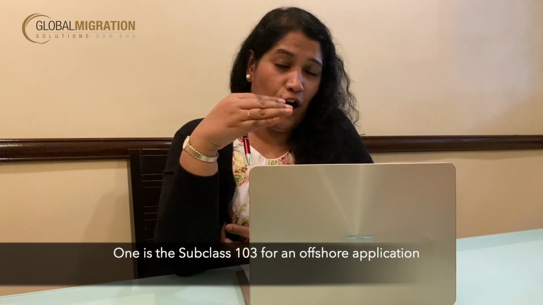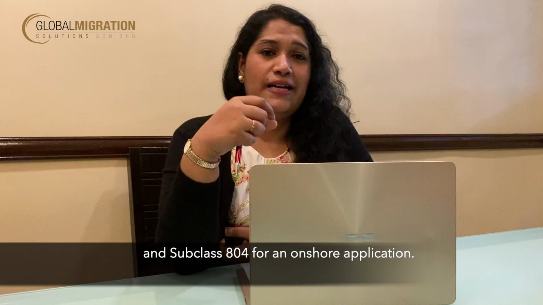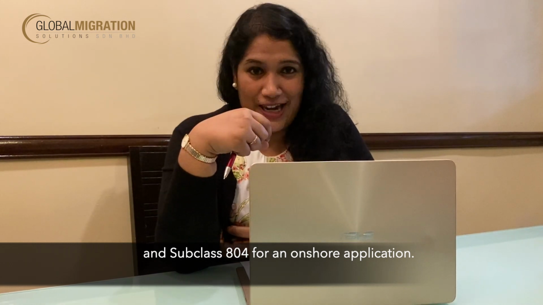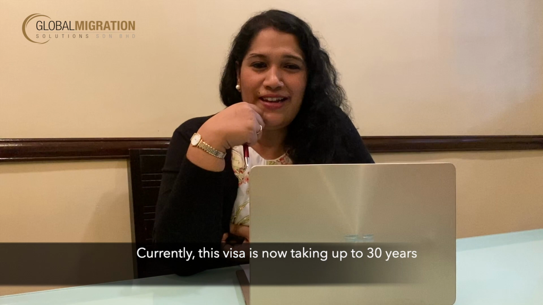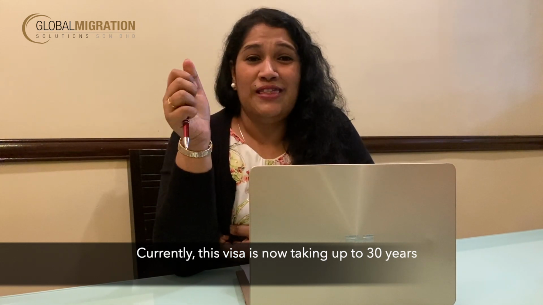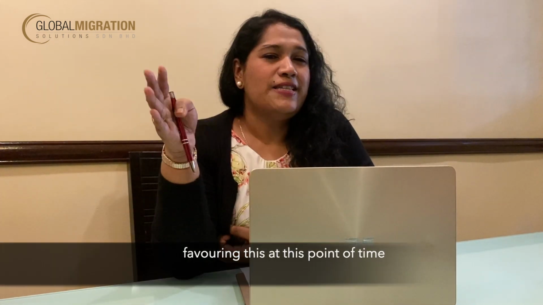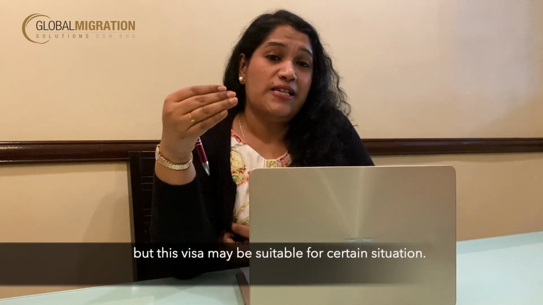Now, the non-contributory parent visa, there are also 2 types. One is the subclass 103, which is for offshore application, and subclass 804 for an onshore application. This visa used to be taking about 6 to 8 years to get the visa finalized, but currently this visa is now taking up to 30 years. So that's a really long wait, and in terms of our own clientele, we do not have many clients favoring this at this point of time, but this visa may be suitable for certain situation, which if you wish to explore this, please speak to us about it.